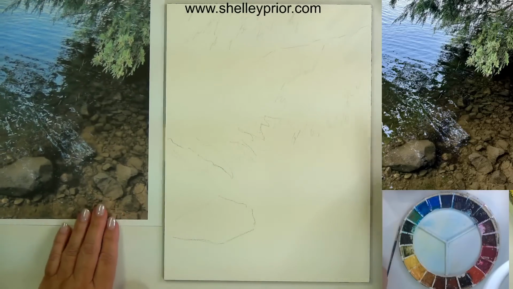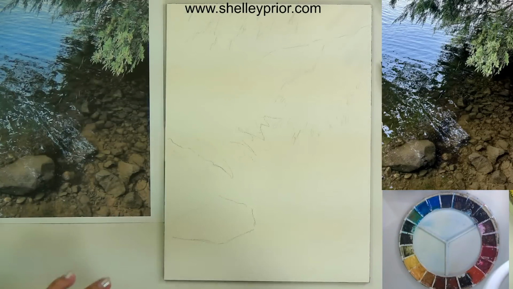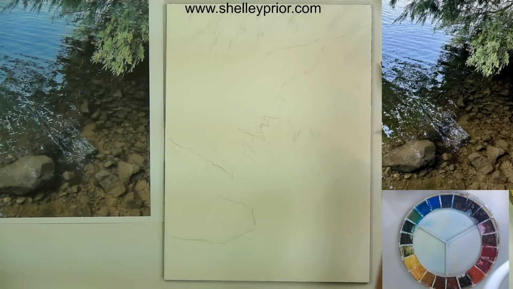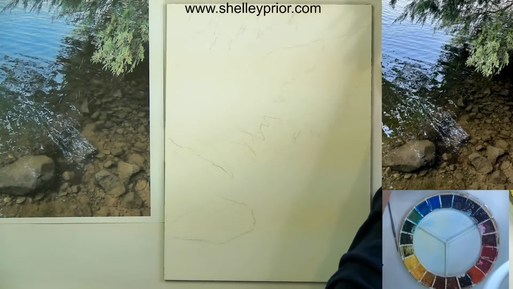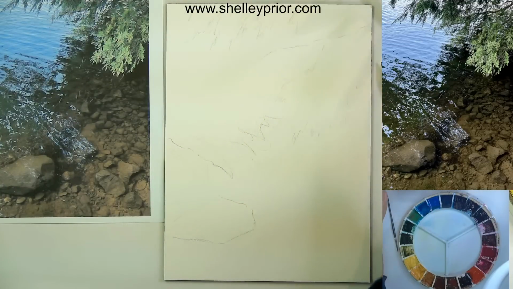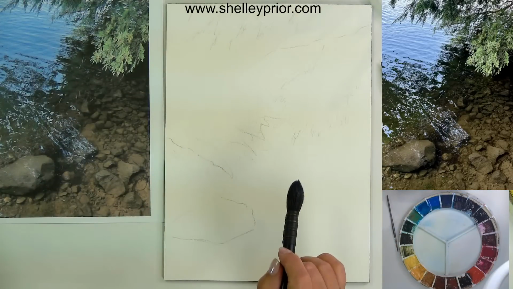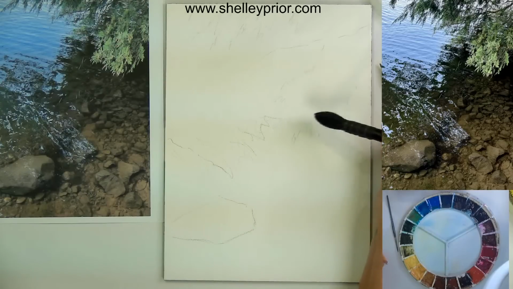And let's start getting our paints wet. As I said, I'm using mostly DaVinci watercolors, but any artist quality will do. I've got here a small brush, but I'm not going to use that because it's far too small. I'm going to be covering most of the paper here. The only thing I might work around is this here.